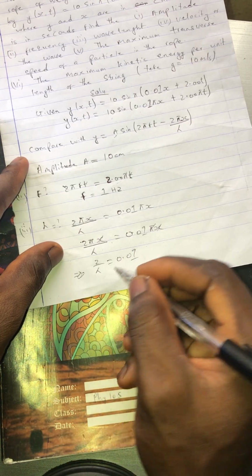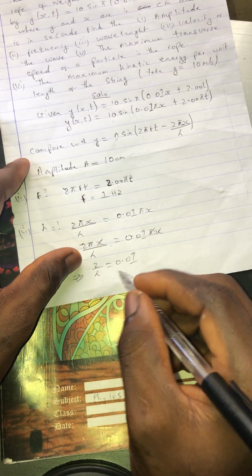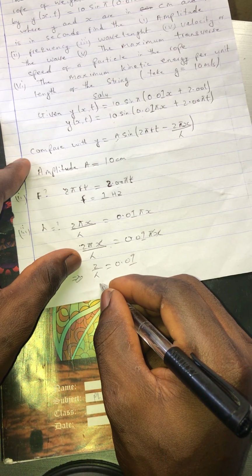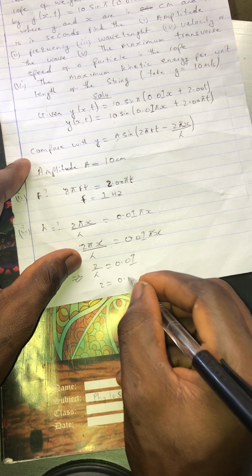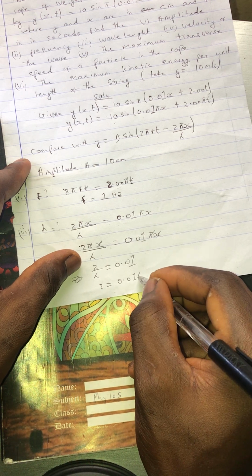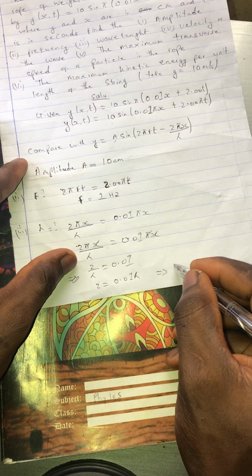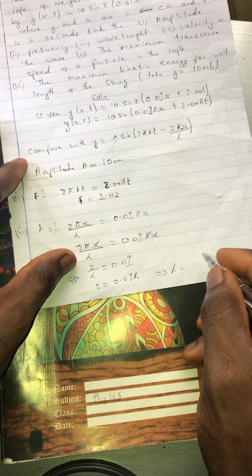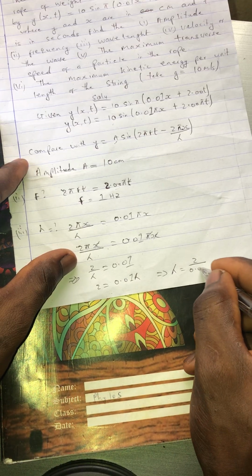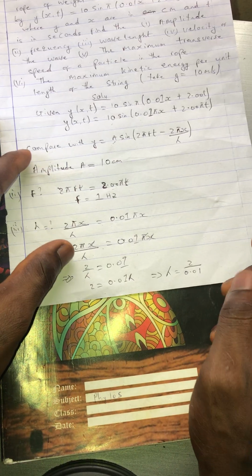If you do cross and multiply, your 2 will be equals to 0.01 times lambda. Therefore, your lambda will be 2 divided by 0.01.